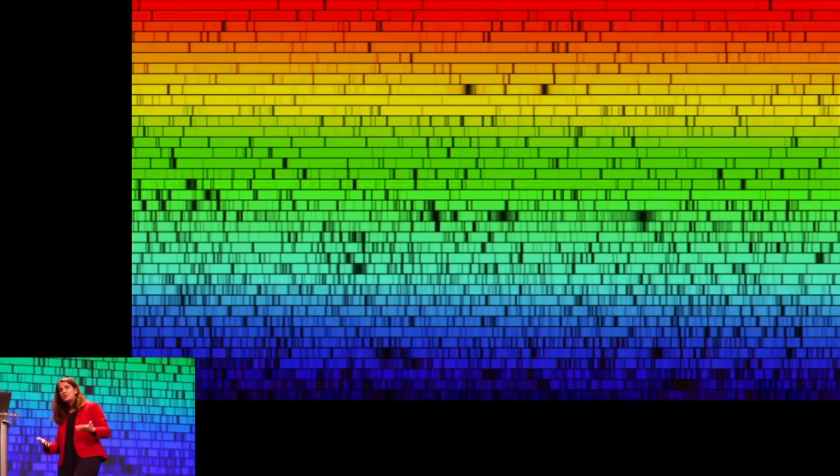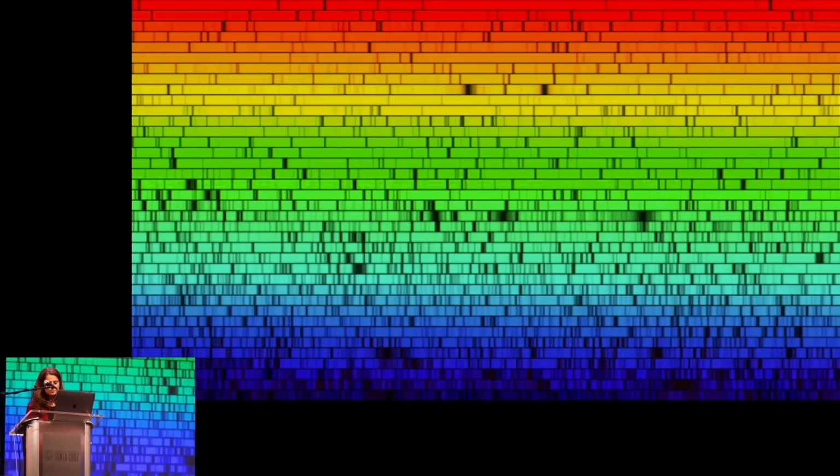So these elements eat away very specific colors, creating this chemical fingerprint that allows us to discern not only what the atmosphere is made out of, but also its temperature, pressure, structure, and density.